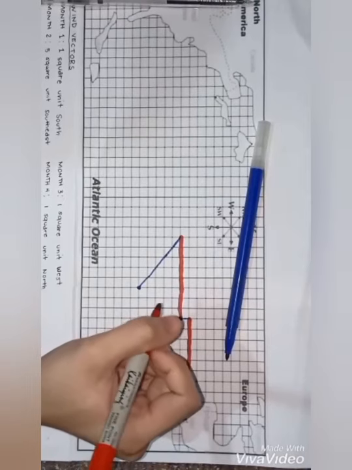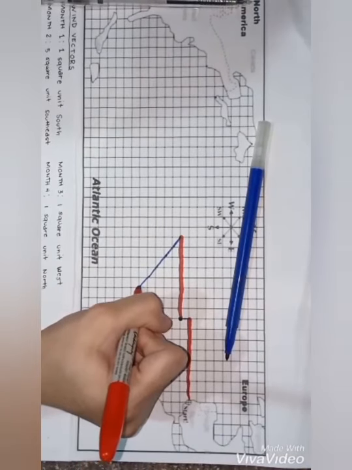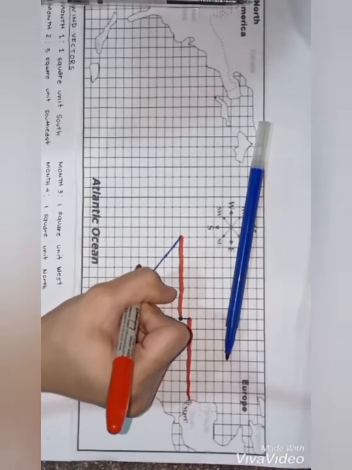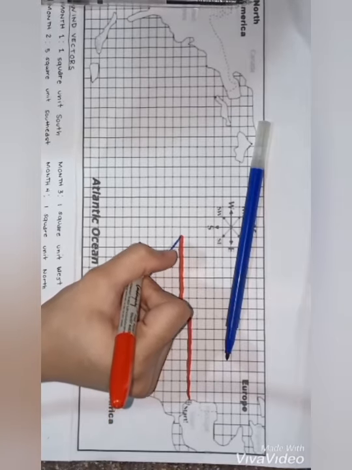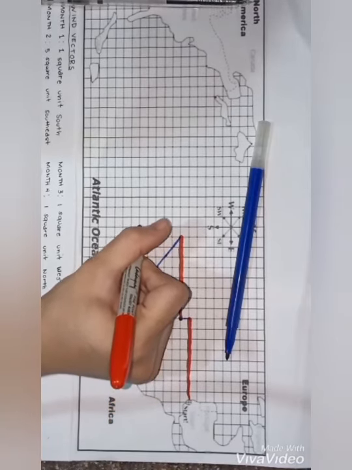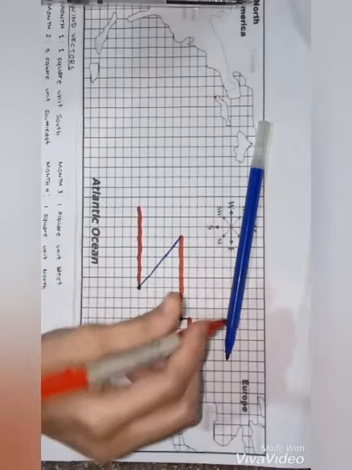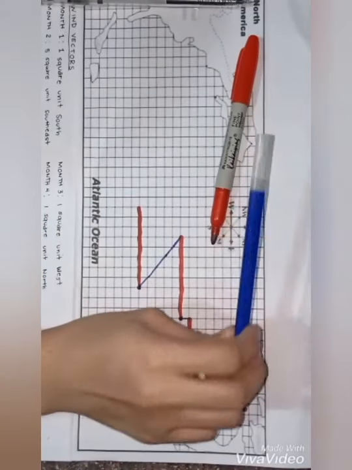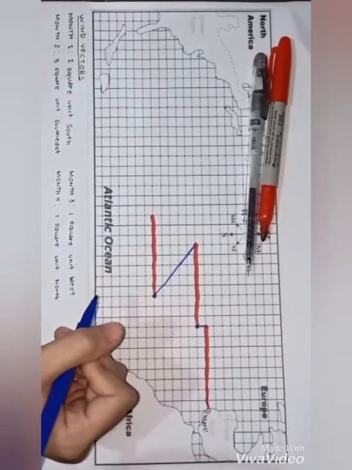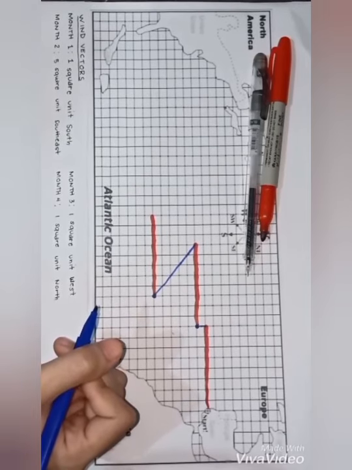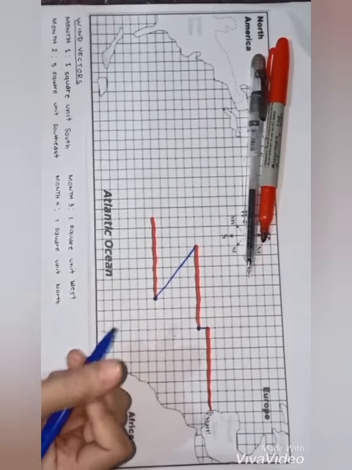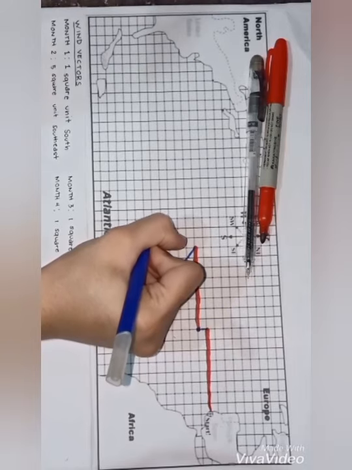And then count 8 square units again. 1, 2, 3, 4, 5, 6, 7, 8. Our wind vector for month 3 is 1 square unit. 1.